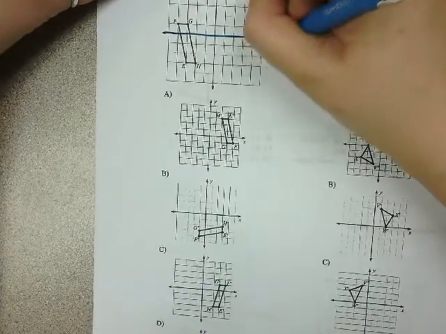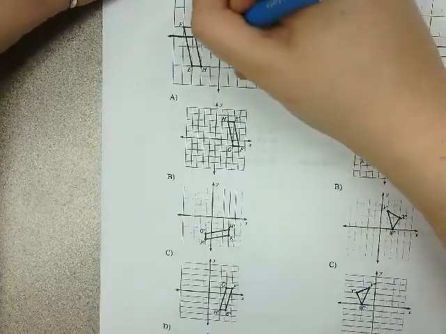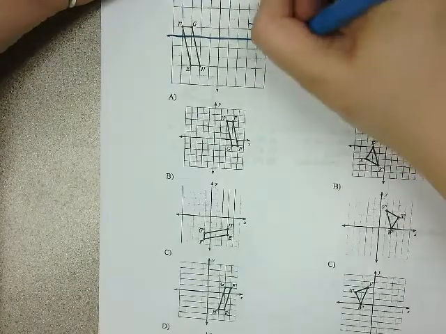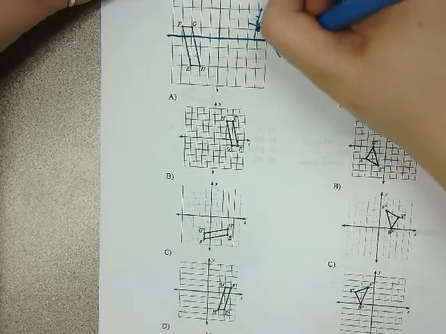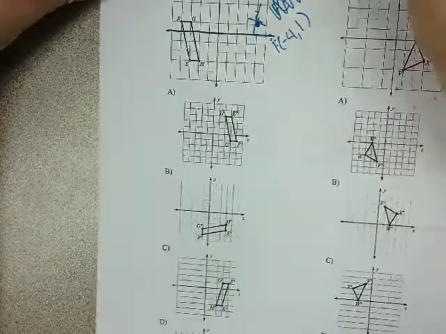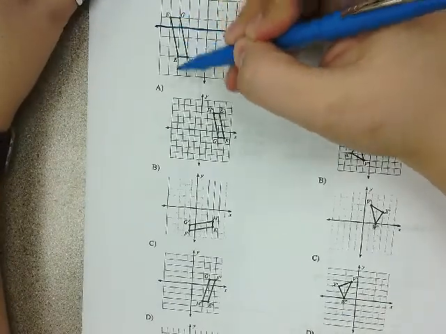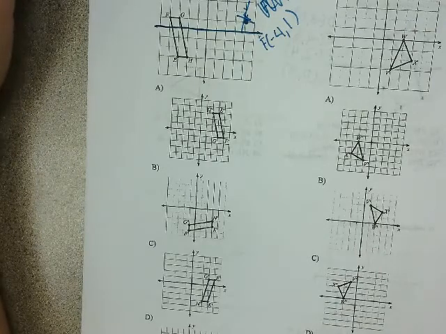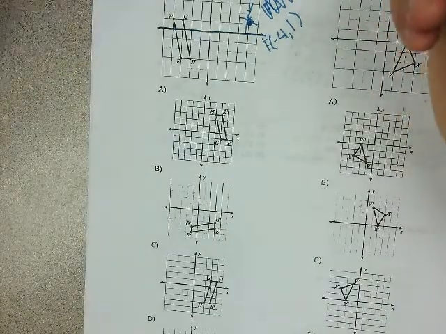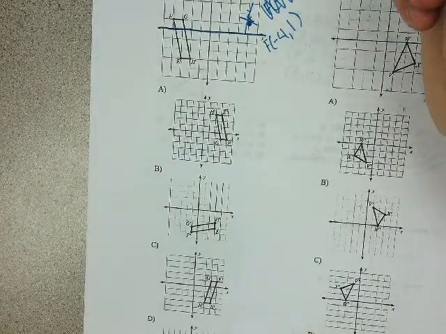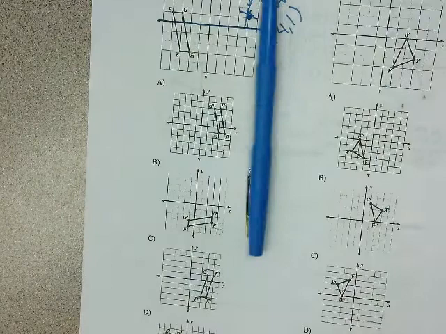All right, so F is at negative 1, 2, 3, 4. See? Even teachers make mistakes. 4, 1. All right, and then when you flip it, what did we decide? A? No, it's not A. Okay, hold up. Time out.